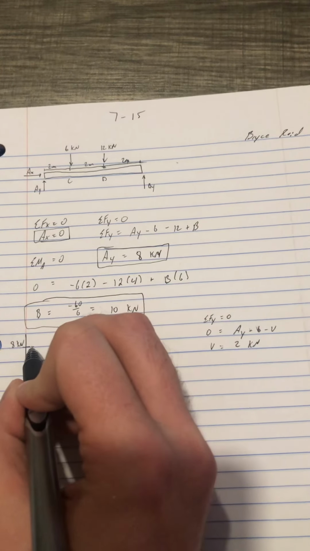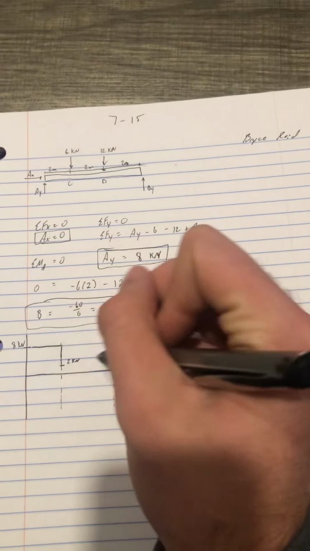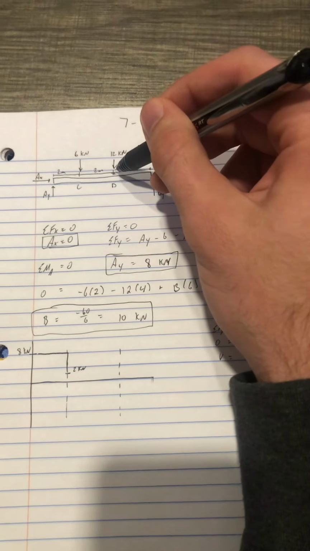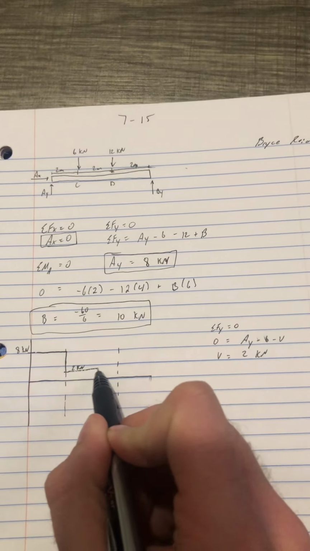And we'll know this will be a straight line because nothing interferes with it, and it will go straight down to here. And we know from here to D, nothing interferes with it, so it will be a straight line all the way to here.